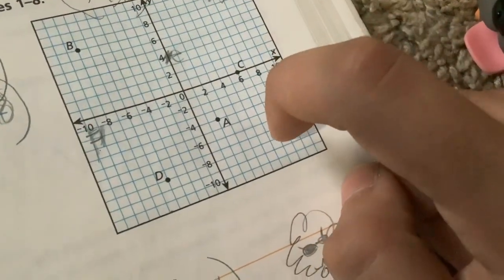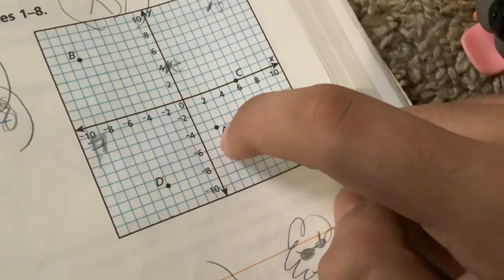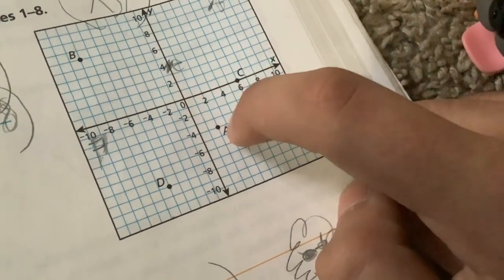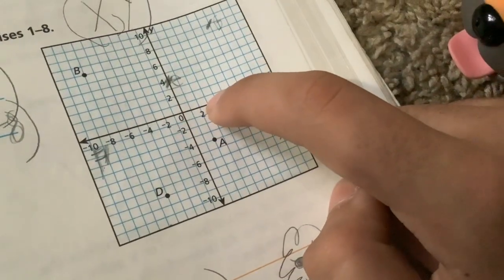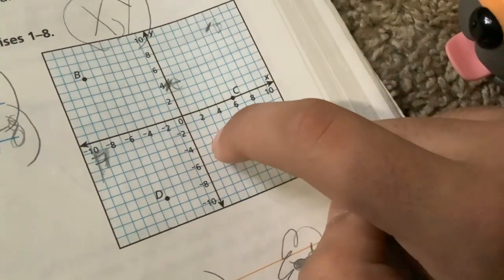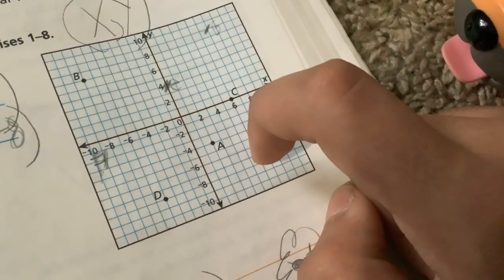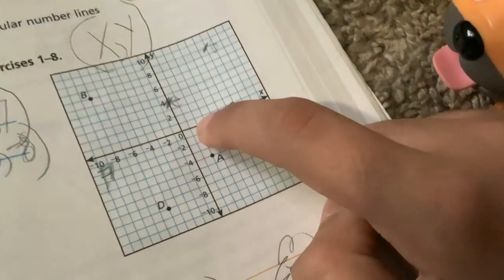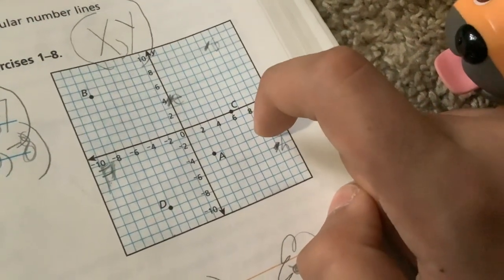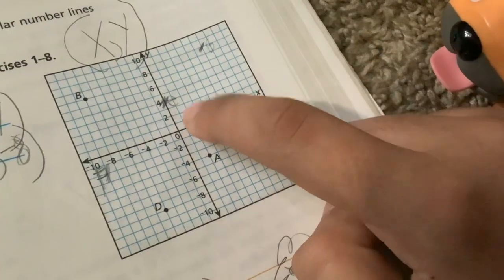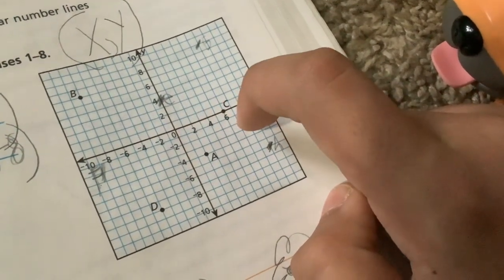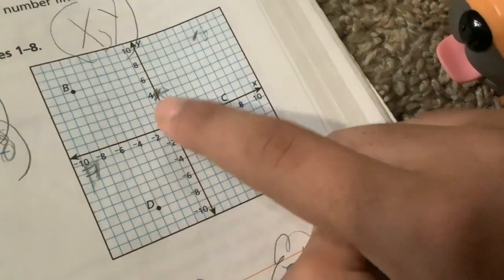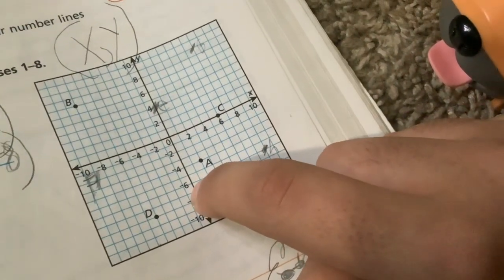So let's look at ordered pair A. This one is 2, -4. So it is 2 to the right of 0 and 4 down from 0. You want to know why? Because 2 on the x-axis, which is the horizontal line, is farther away from 0. So that would be 2 units to the right of 0. But then -4 is 4 down from 0.